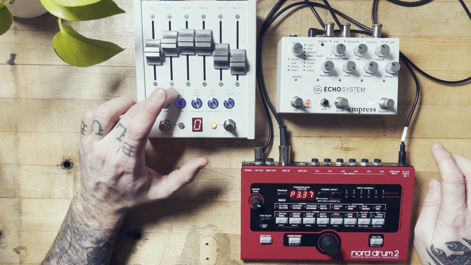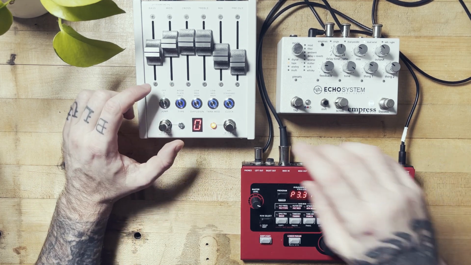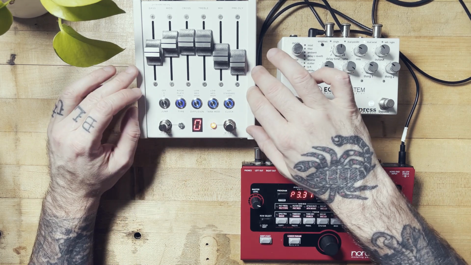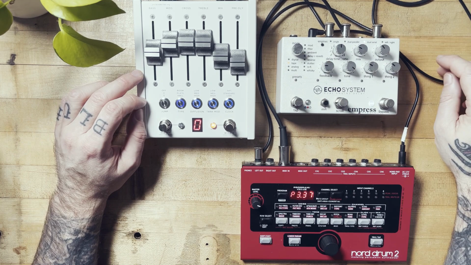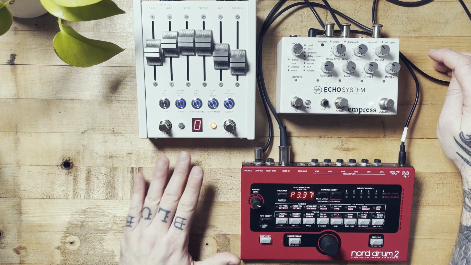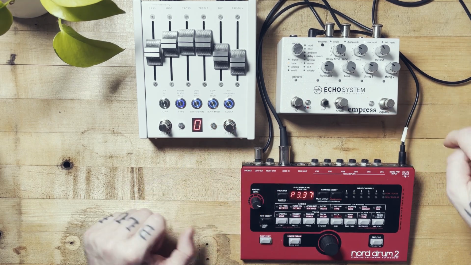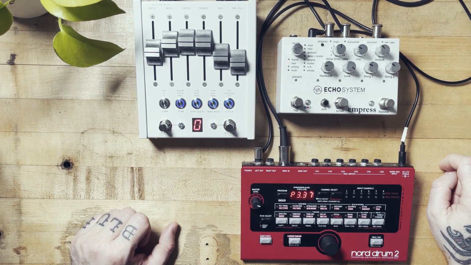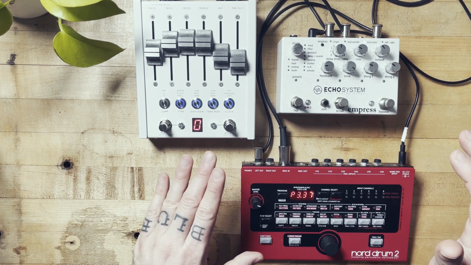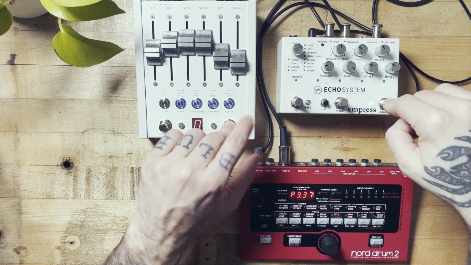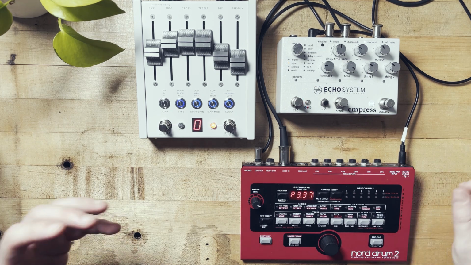So right now I'm using a plate reverb algorithm with a standard. I'm gonna do a full review of this guy soon, but you can hear how these two guys together just give a new, complete dimension to this very simple sequence, right? And sometimes that's what you need.